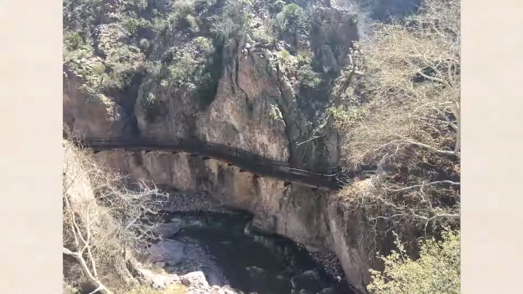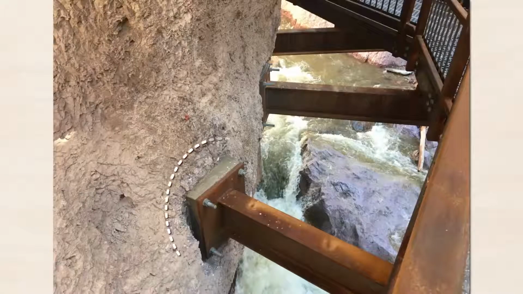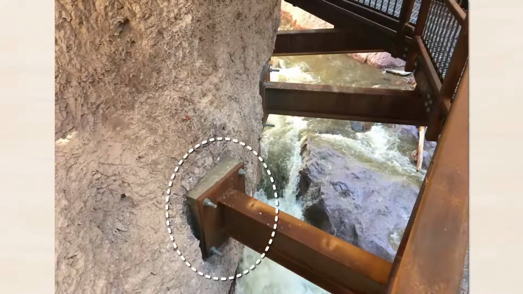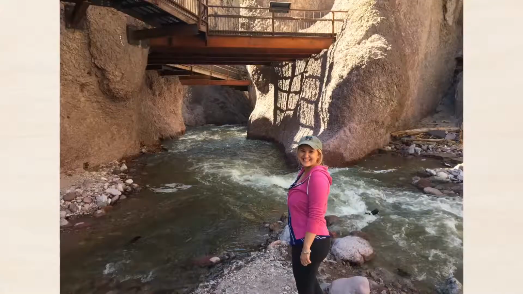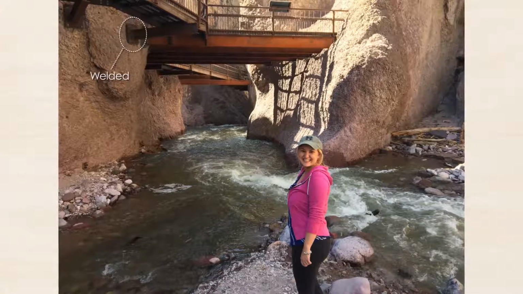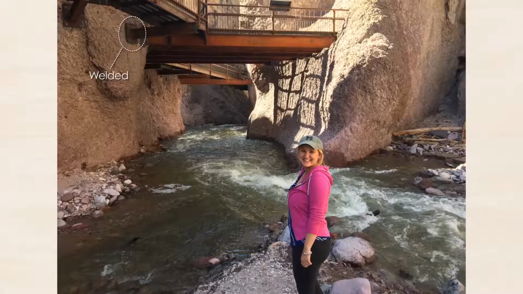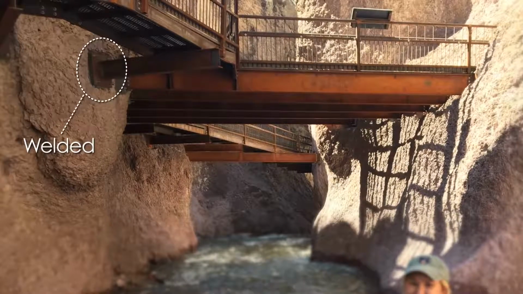My inspiration to make this video came when I was looking through some vacation photos. Take a close look at this steel catwalk over the river. The shorter, cantilevered beams are welded directly to their anchor plates. They're free to move because they're only connected to the rock on one side.